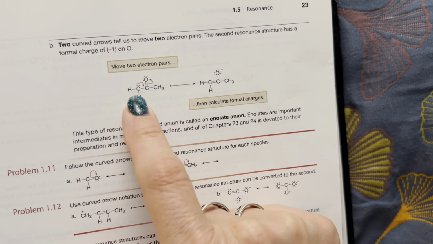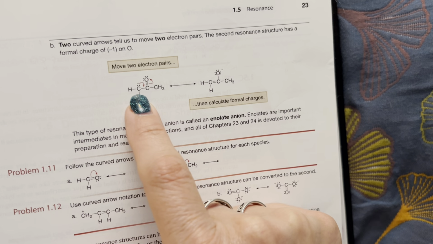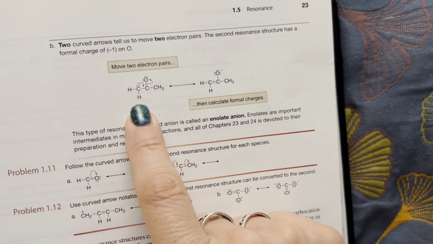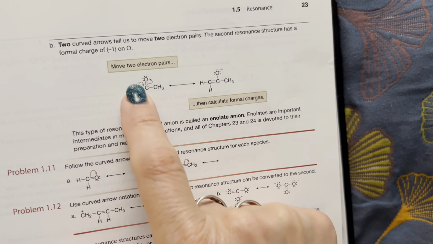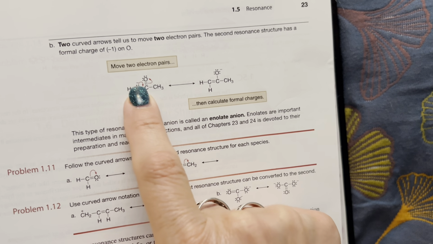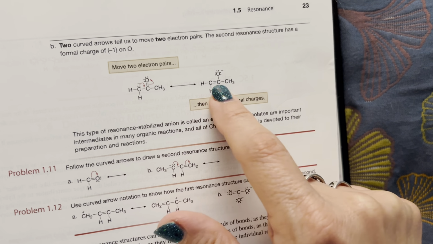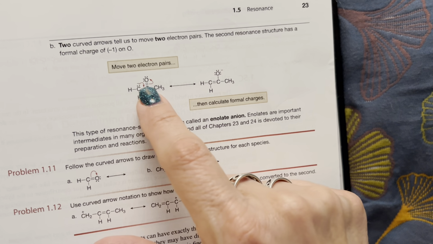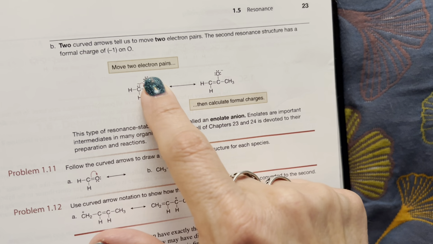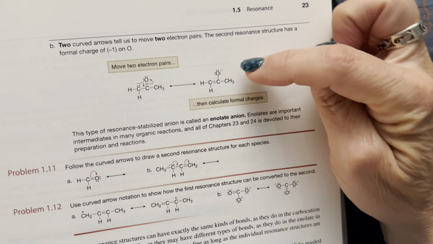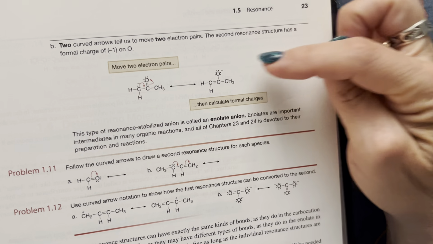That turns out to be a -1 formal charge because that carbon has an electron pair on it. But once we move that electron pair to create a double bond that we see over here, this electron pair moves onto the oxygen, and then the oxygen has that -1 formal charge.